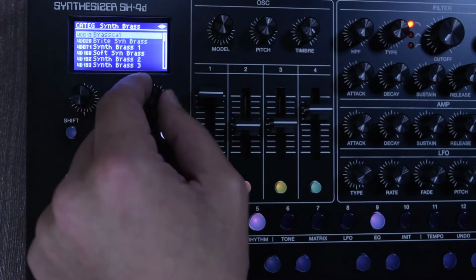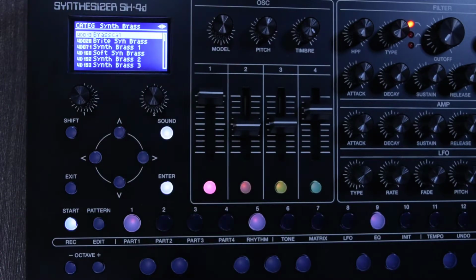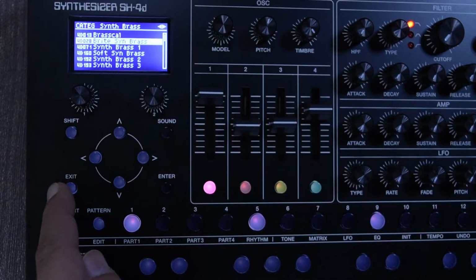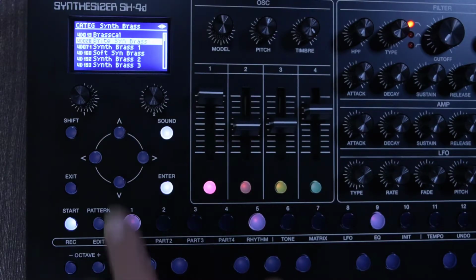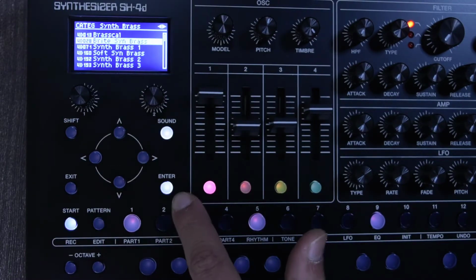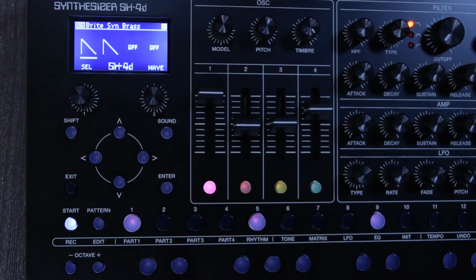You can do it from here. Now, the thing is that when you're standing on a tone, or a preset in this case, you can audition just by doing that. Now, if I do exit and I get out, I just go back to the preset that I had from before. So to load the preset, you always need to do enter. If you don't do enter, it's just not gonna do it.